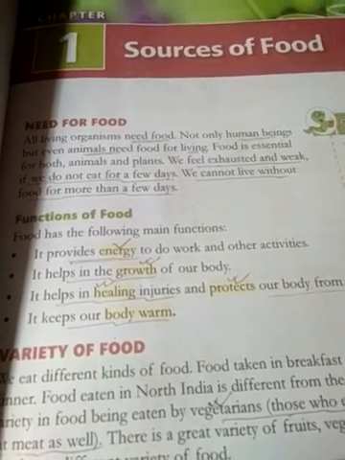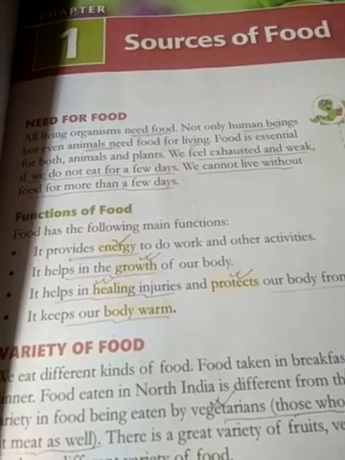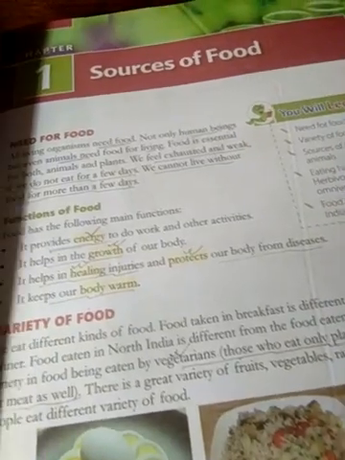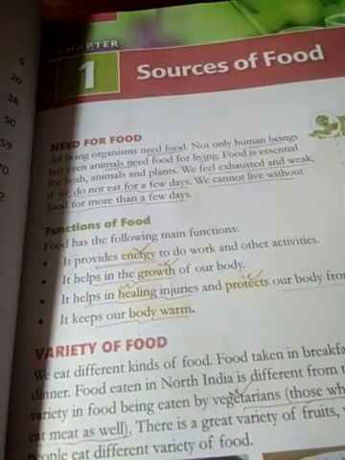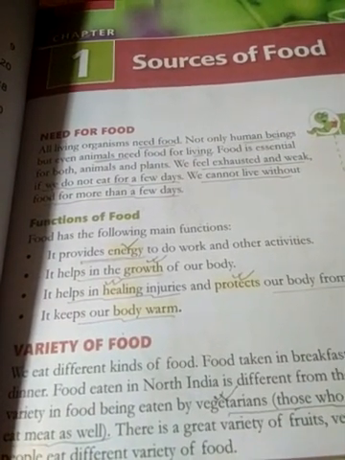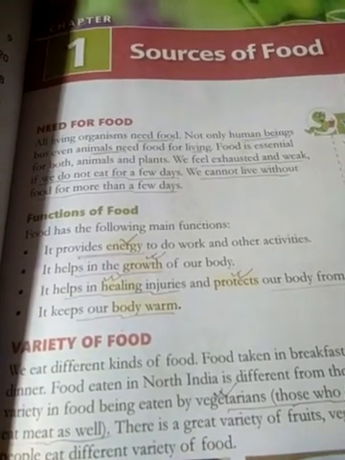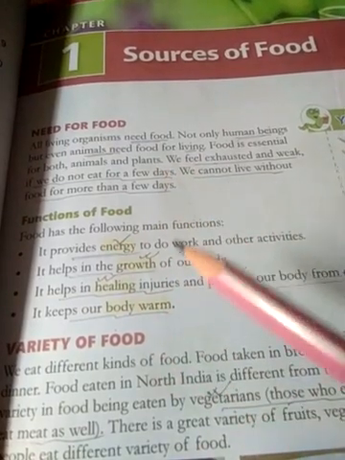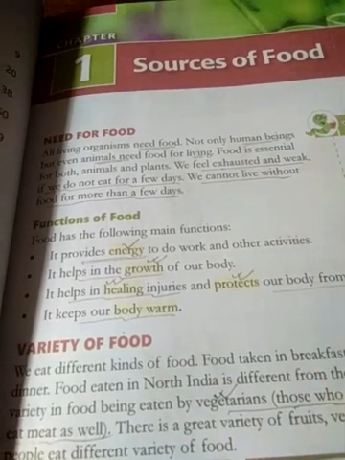Third, it also helps in healing injuries and protects our body from disease or illness. And the final point is it also helps to keep our body warm. These are a few functions of food. These are very important. Here the question is, what is the necessity of food? What are the functions of food?